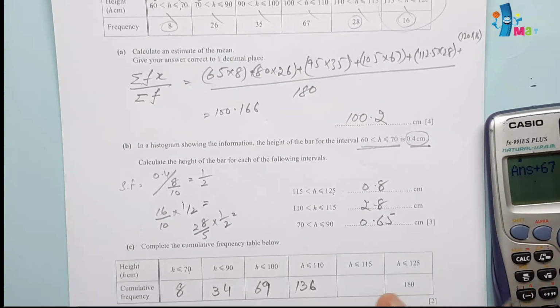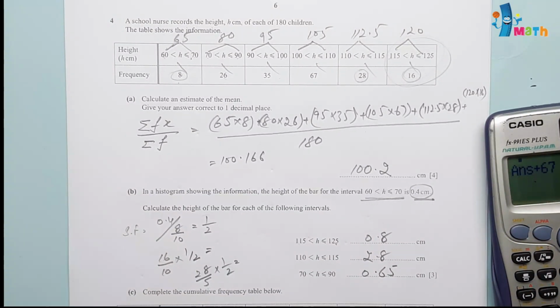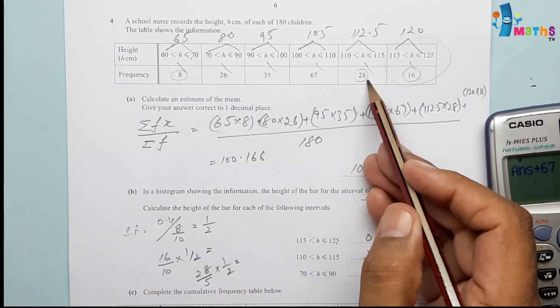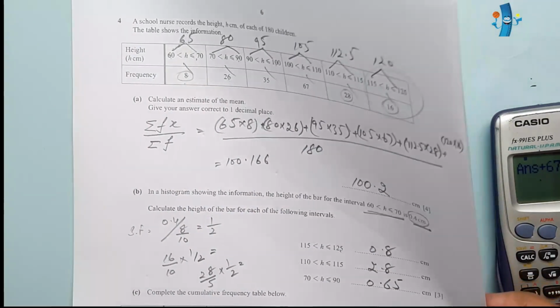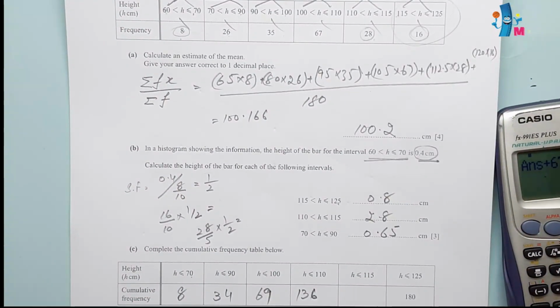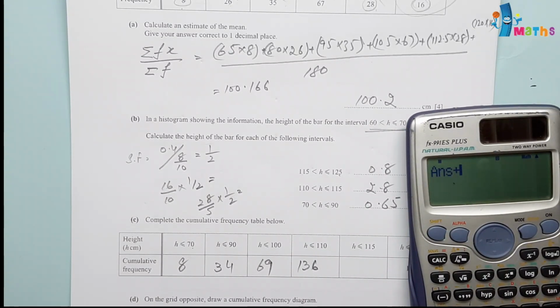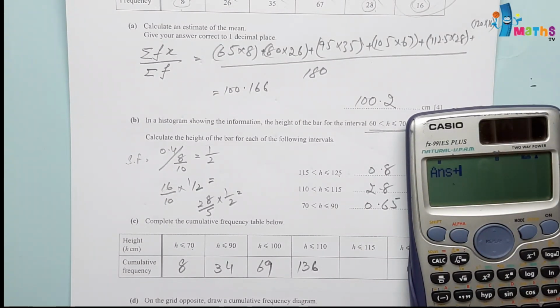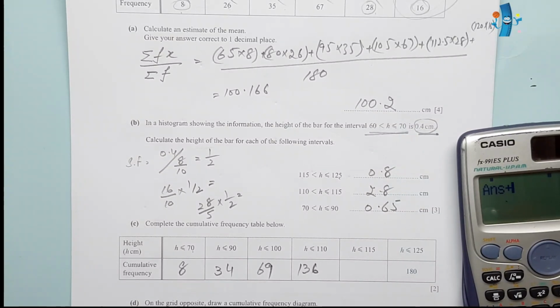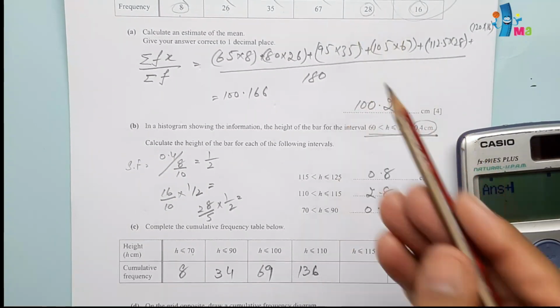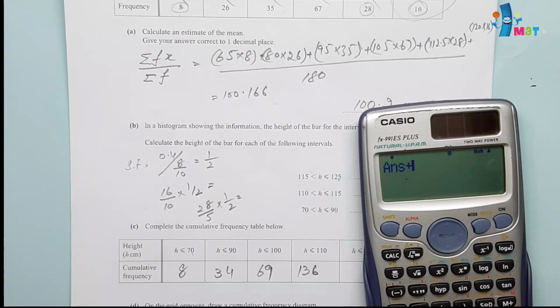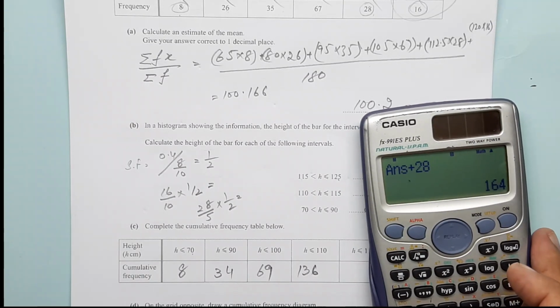Then less than or equal to 115. So for less than or equal to 115, we have to add 28 more for the cumulative frequency. So 136 plus 28 will be 164.